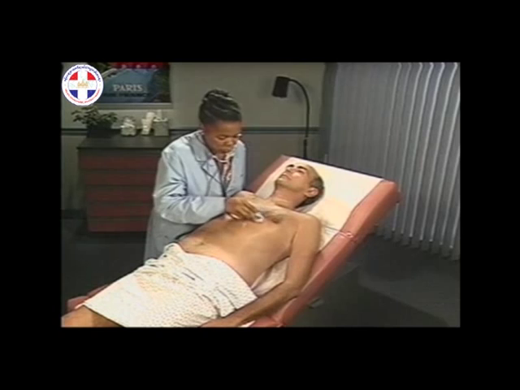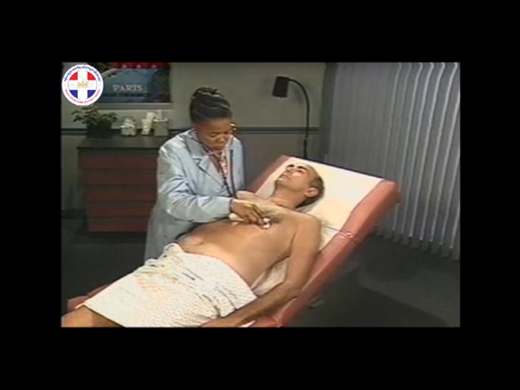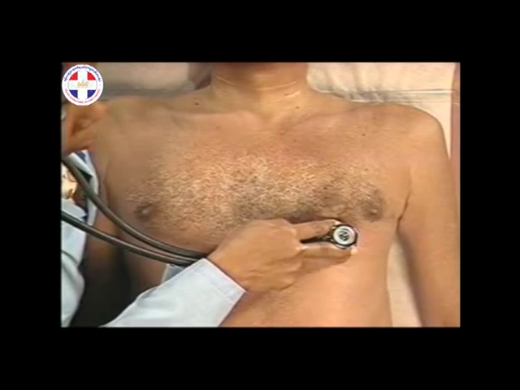Here at the mitral area, S1 is usually louder than S2. It comes from closure of the mitral valve.